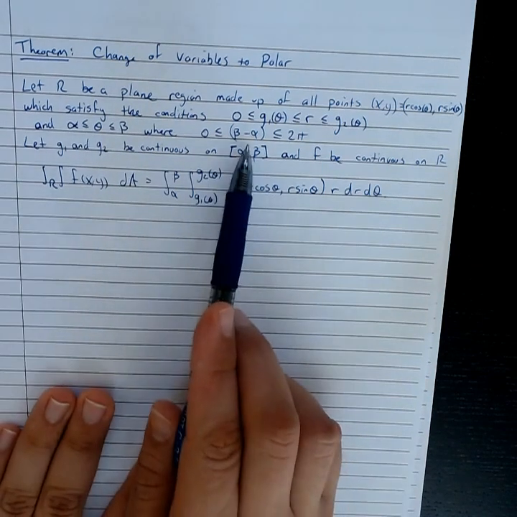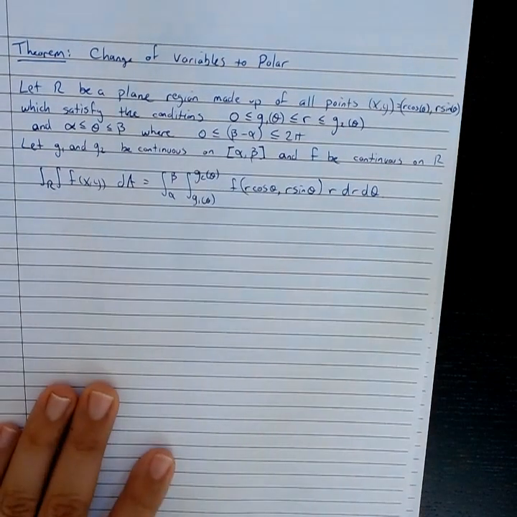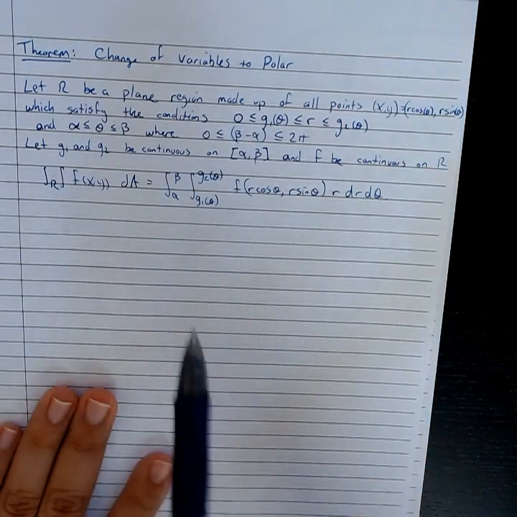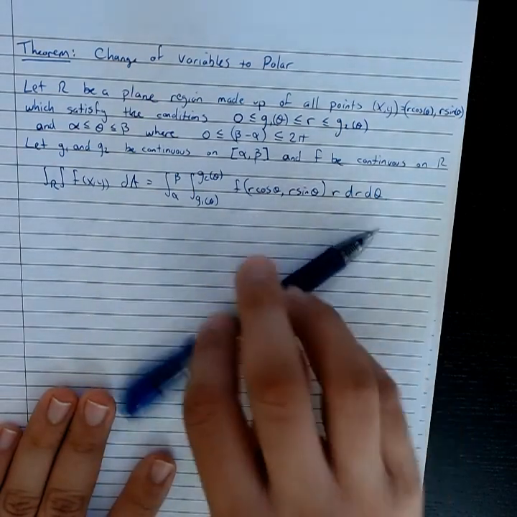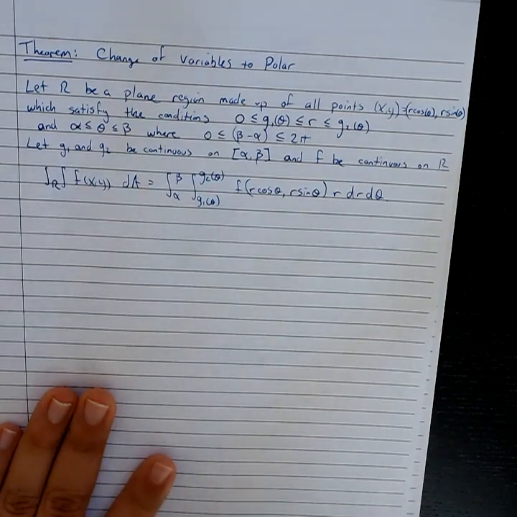And there's one more restriction. The difference beta minus alpha has got to be between 0 and 2 pi. So no fair wrapping all the way around the circle multiple times. Right? And no fair having negative angles. If you take beta minus alpha, it should be some angle that's between 0 and 2 pi.